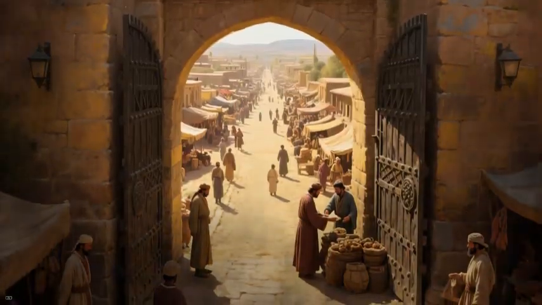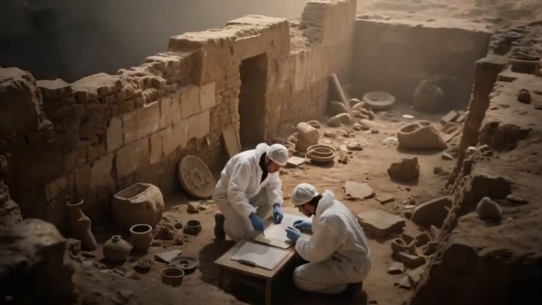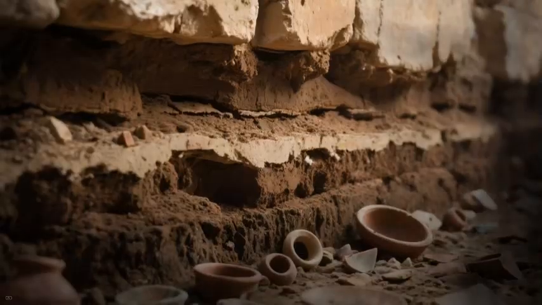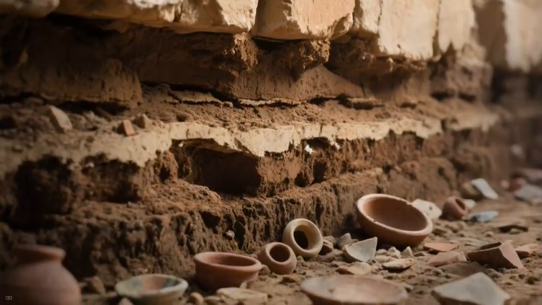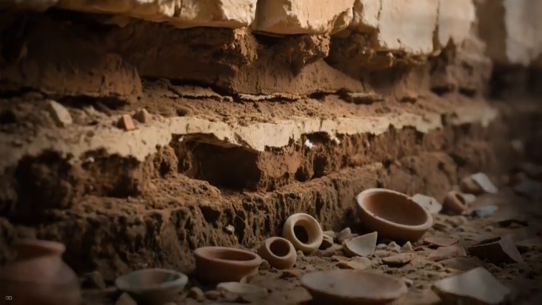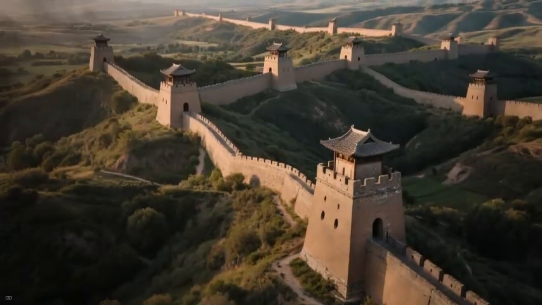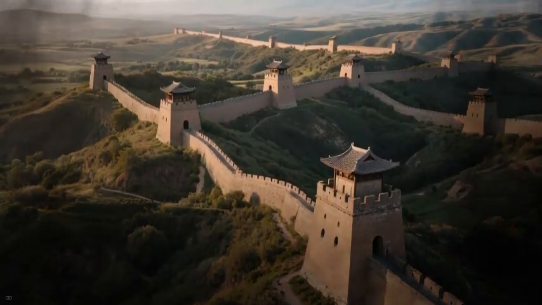The function of these early walls went beyond military defense. Archaeological discoveries provide a clearer picture of how these early walls operated. Excavations have revealed foundation layers of rammed earth, pottery shards from worker camps, and remains of beacon platforms used for signaling. These findings show that the walls were not isolated structures, but part of larger defensive networks.